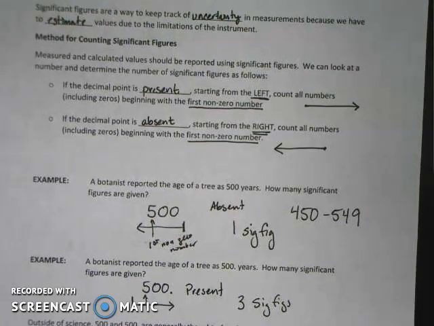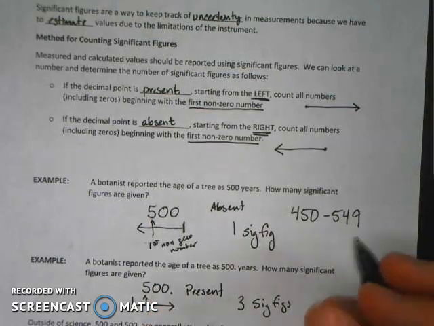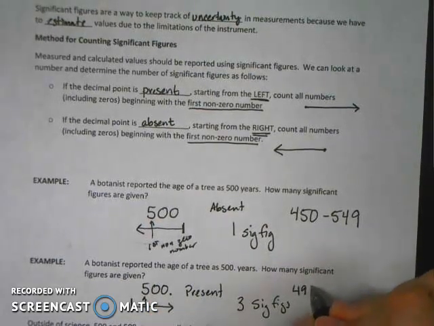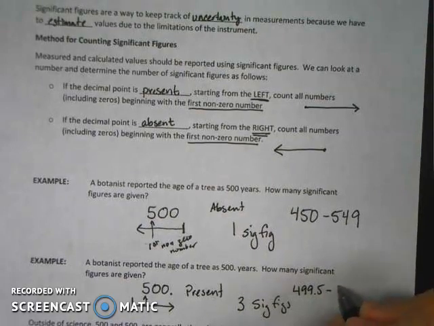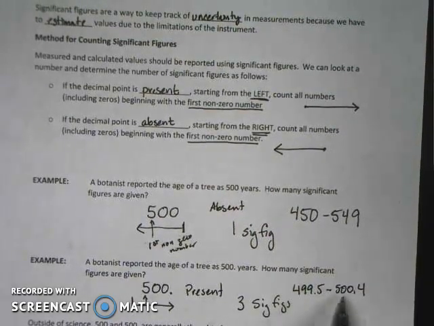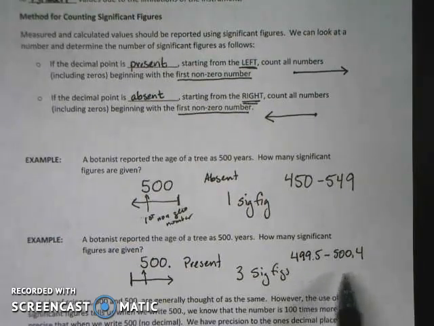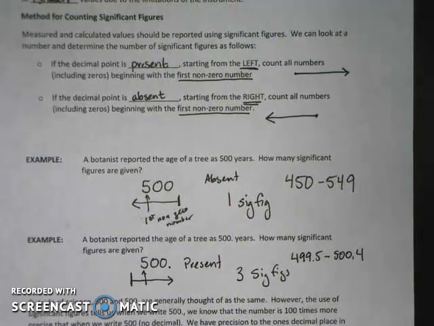If we look at the range, because that is our last significant figure, that means the number behind it had to be rounded to that number. So our range goes from 499.5 to 500.4. Look at that range compared to this range. It is a lot smaller. So this is a more accurate representation because we have more sig figs.